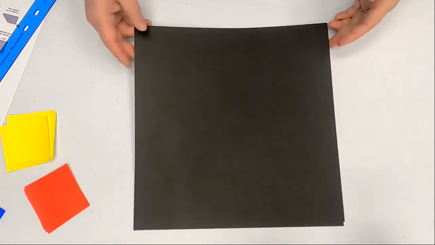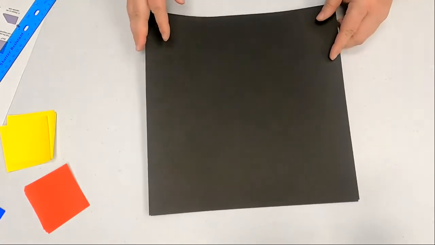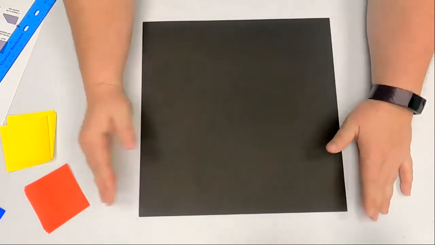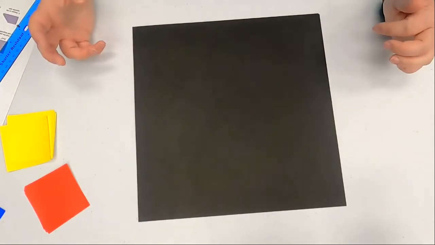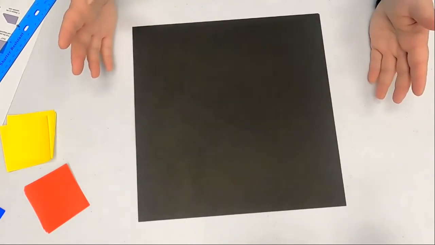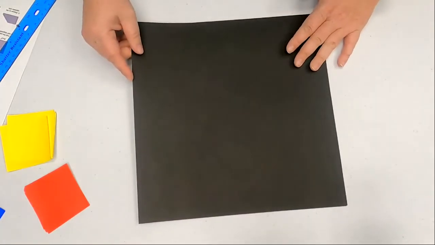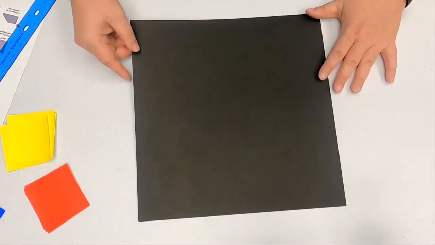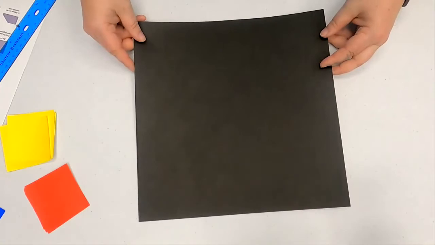Okay, so I have my work surface here and I'm going to show you a few things. First of all, you will need some paper. I used black because of the vivid colors, but you can really use any color you want to. This is a 12 by 12 inch square of cardstock because I wanted it a little bit heavier, but you can use construction paper. You can have it different sizes. It doesn't have to be 12 by 12. I just thought that was a nice, easy one to work with.